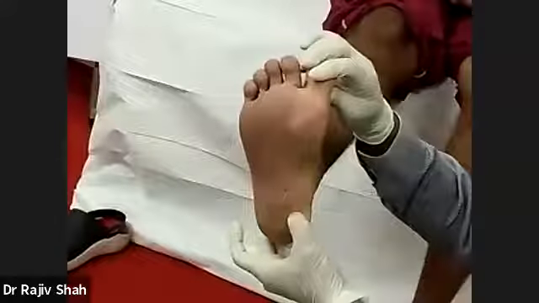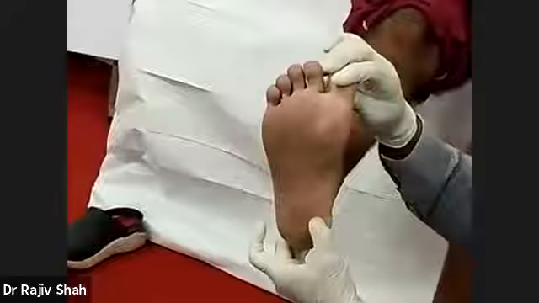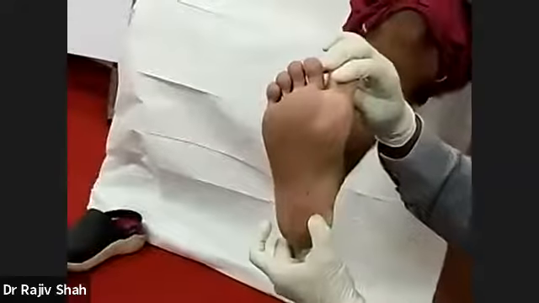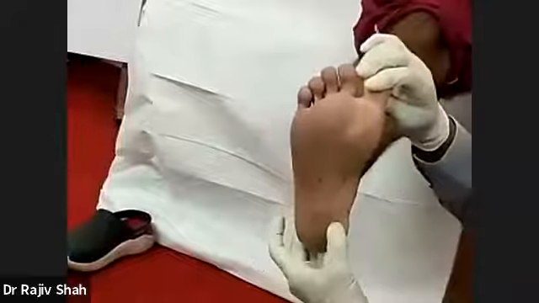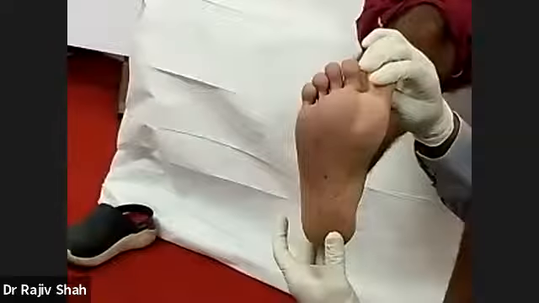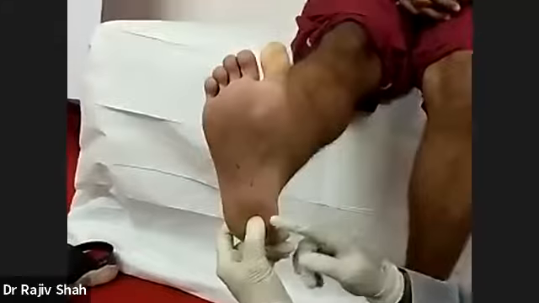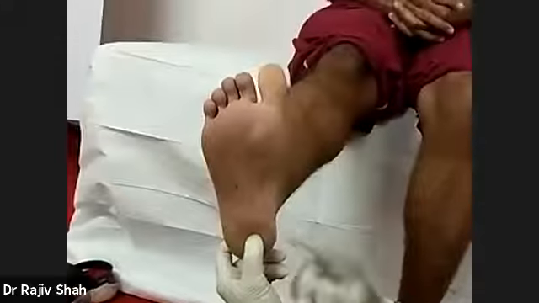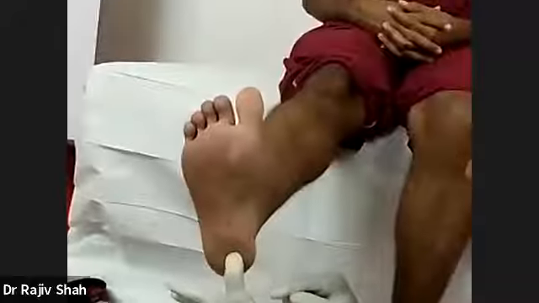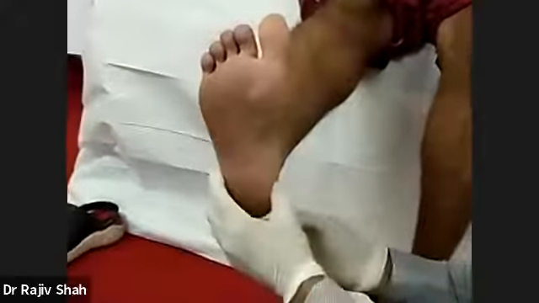In heel pain because of plantar fasciitis, this area would be tender. You are also palpating directly plantar at the heel, the region of the calcaneal spur. If the patient has a calcaneal spur, right in the center the patient would have tenderness.